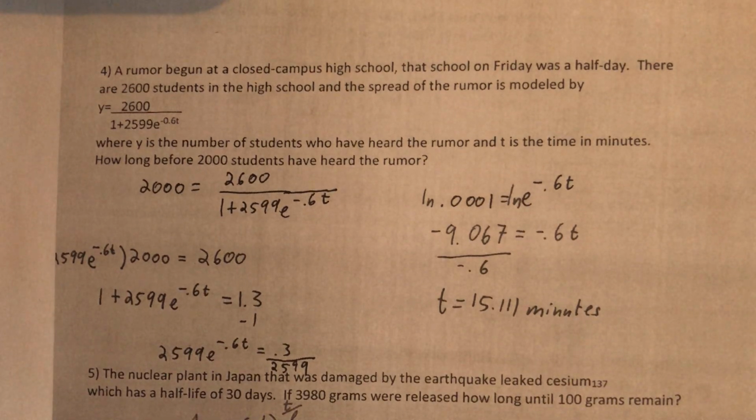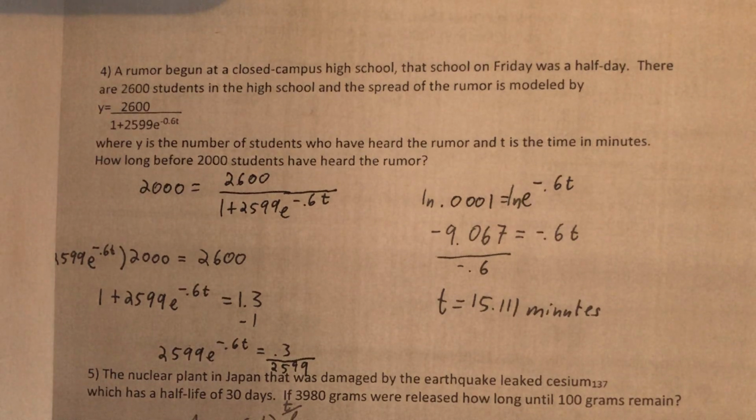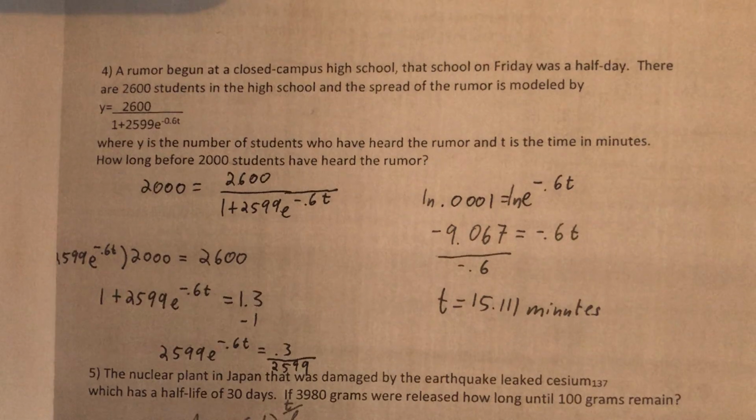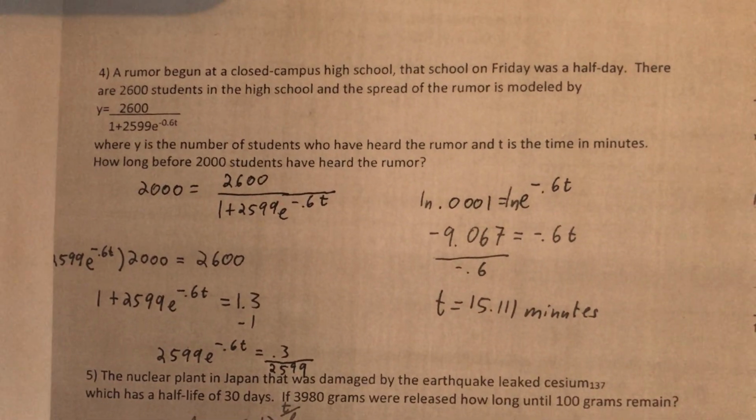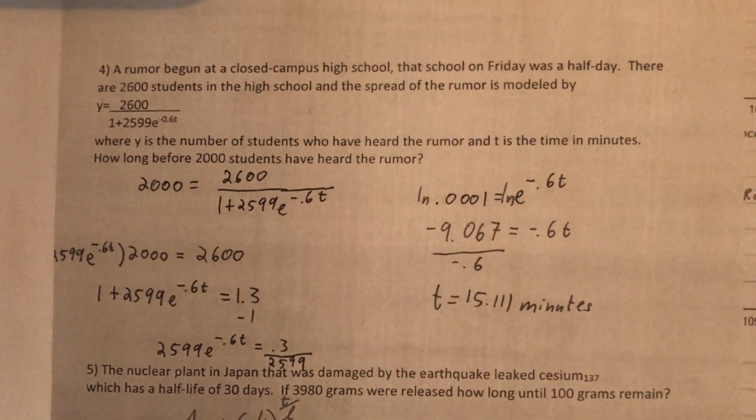All right, so we need to get rid of an e. Well, the inverse of e is the ln, so if I take an ln to both sides, the natural log, the ln of 0.0001 is negative 9.067. On the right side, e's and ln's cancel, and I'm left with a negative 0.6t. Divided, and we're going to end up with 15.111 minutes. So just after 15 minutes, the rumor is spread, and 2,000 out of the 2,600 kids have already heard it.